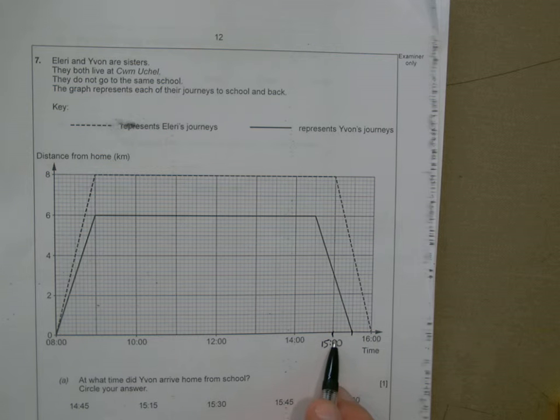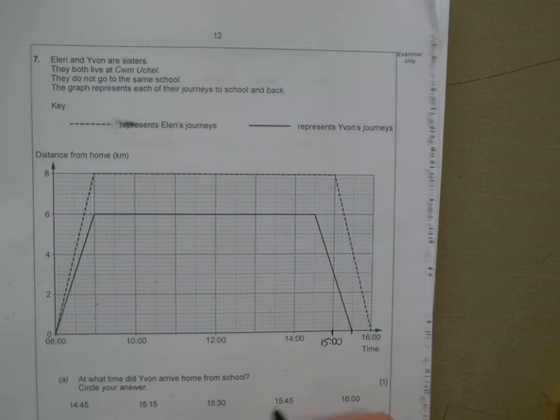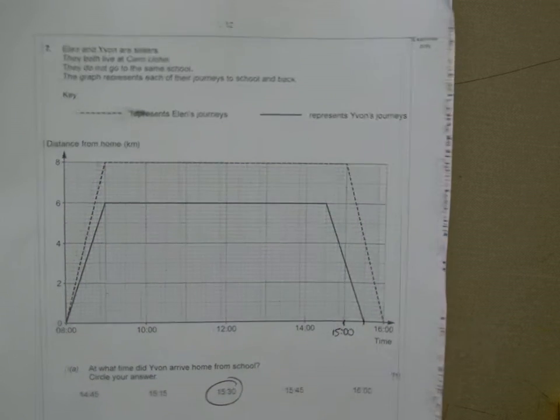And if we know that's 1500, then to get that time, it's in the middle of these two times. So between 1500 and 1600, it's going to be 1530. Half an hour into that hour, so 1530 is the time there.